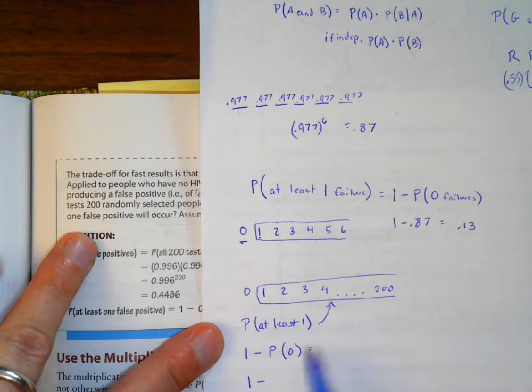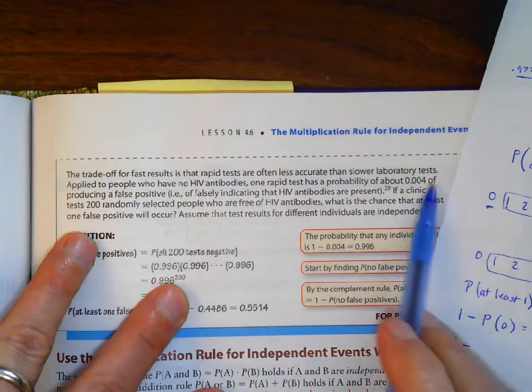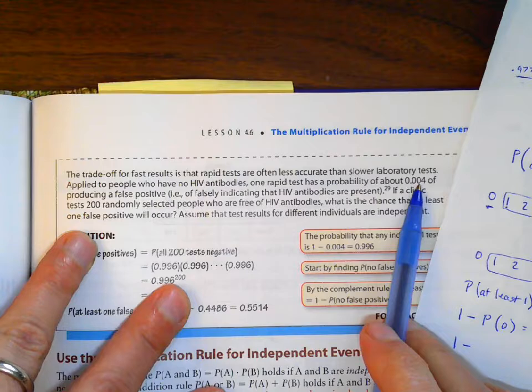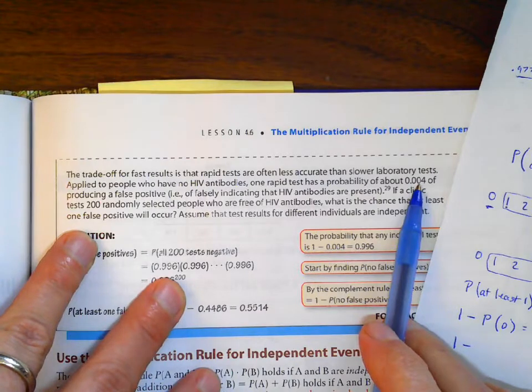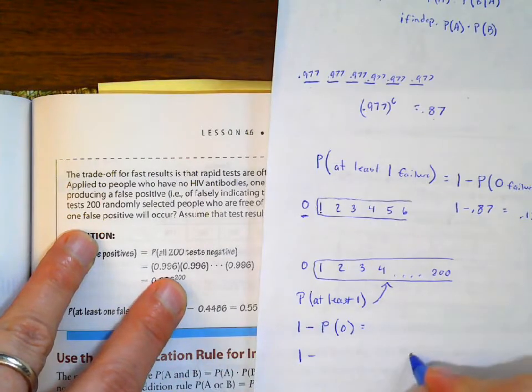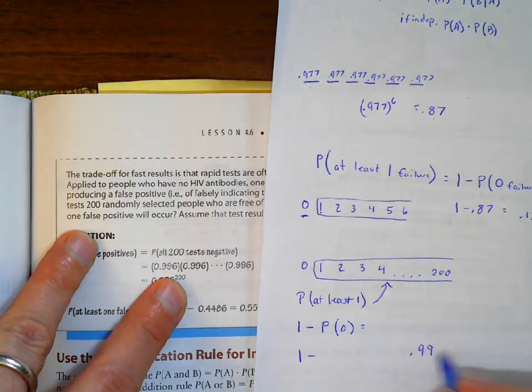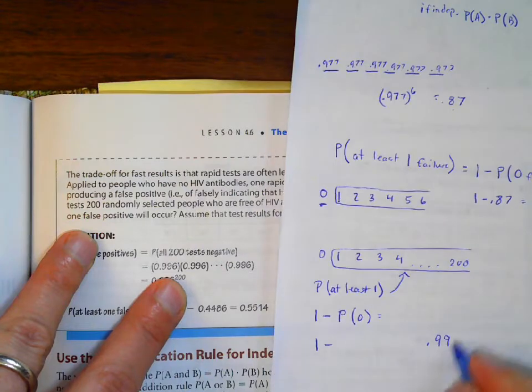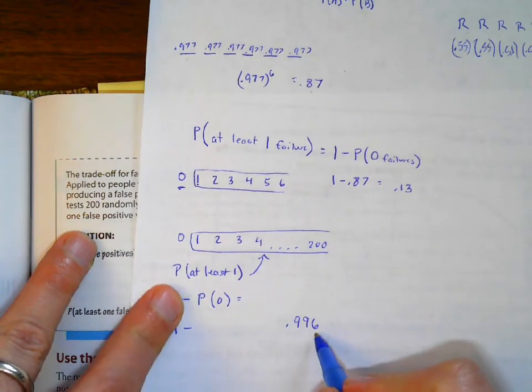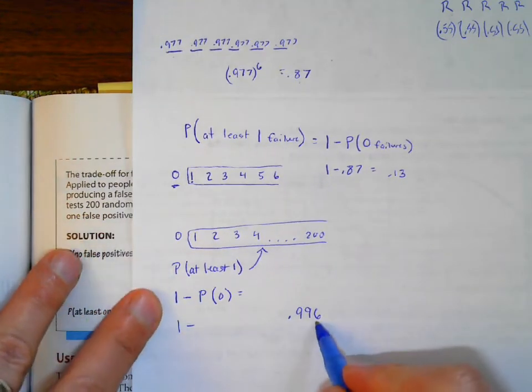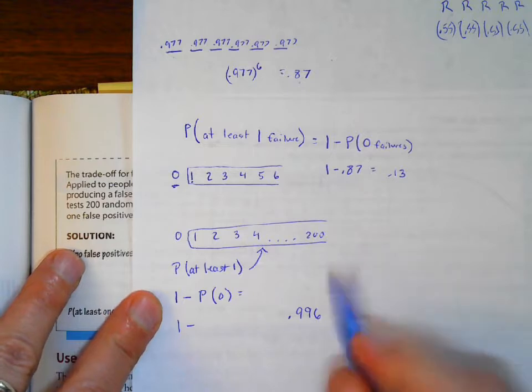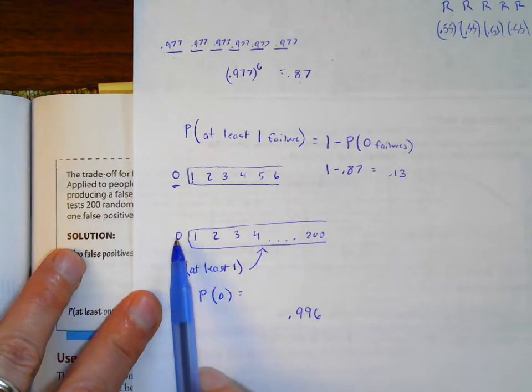So how do I find the probability that there were 0? There were 0. So we have a 0.004 chance of testing positive. That means we have a 0.996 chance of testing negative correctly. And we need that to test negative correctly 200 times so that nobody has a false positive.